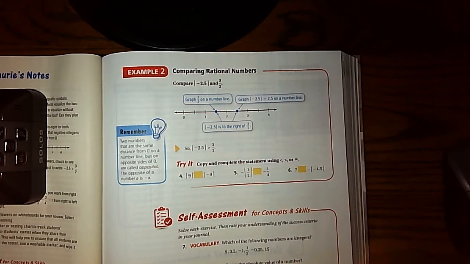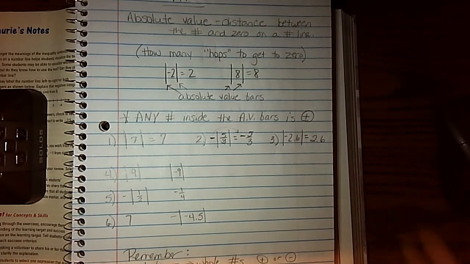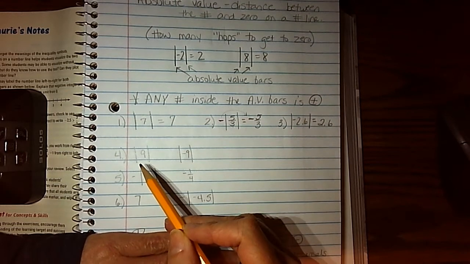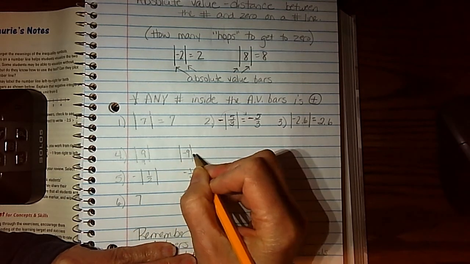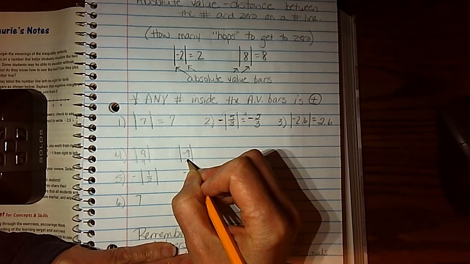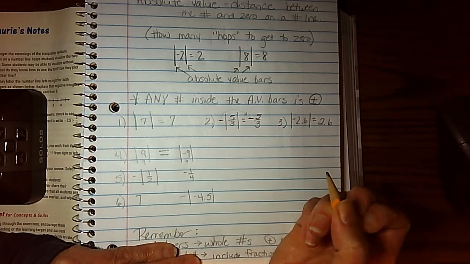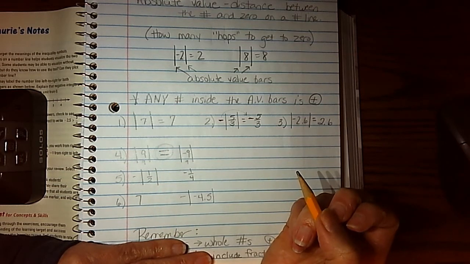So let's just do 3 more. So absolute value of 9, I like to just rewrite my answer underneath it. So this is going to be 9. Absolute value of negative 9 is still going to be 9. So 9 is going to be equal to 9. So this would be the answer right here, equal to.